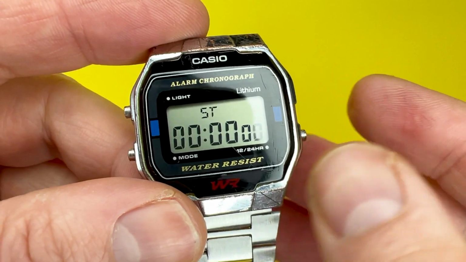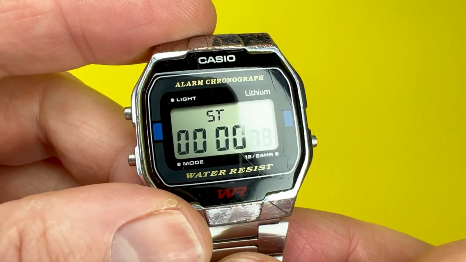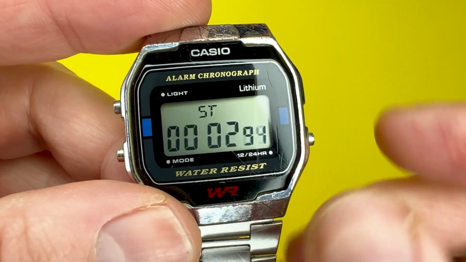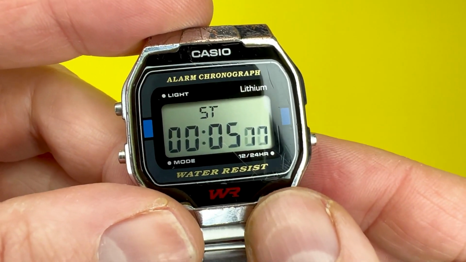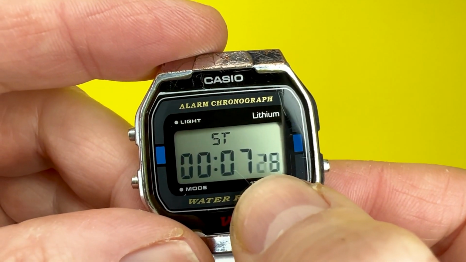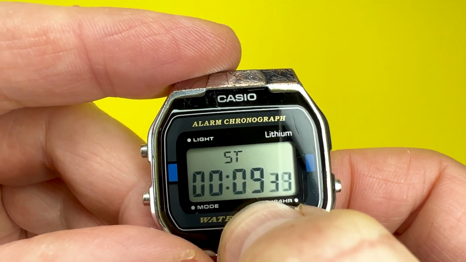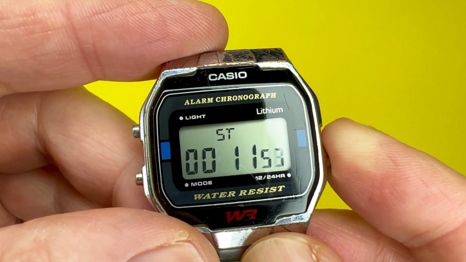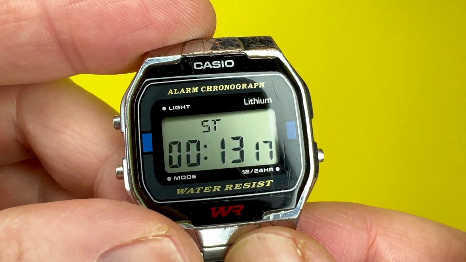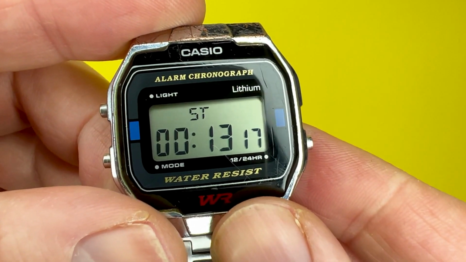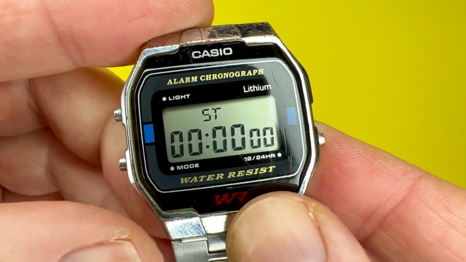So to measure an elapsed time, all you do is press the bottom right hand button while you're in the stopwatch mode, which is indicated by the ST. And as you can see, it is now measuring an elapsed time in hundredths of a second there. And obviously you can see the seconds there, and then that'll be the minute counter there. So if I want to stop the stopwatch, because I've measured the elapsed time that I needed to measure, and I want to reset it, easily done as that.